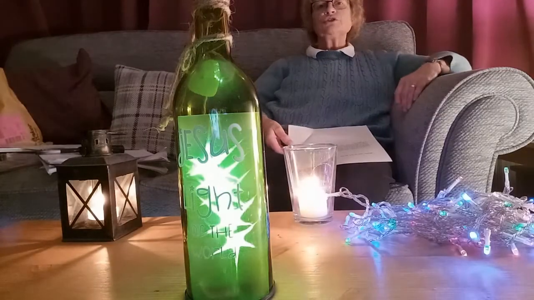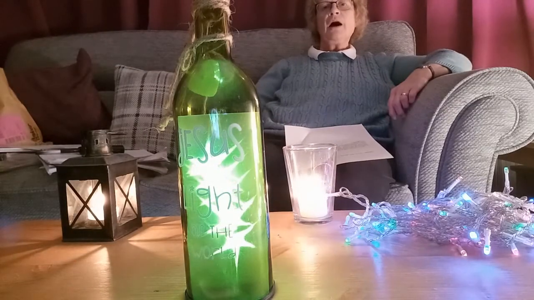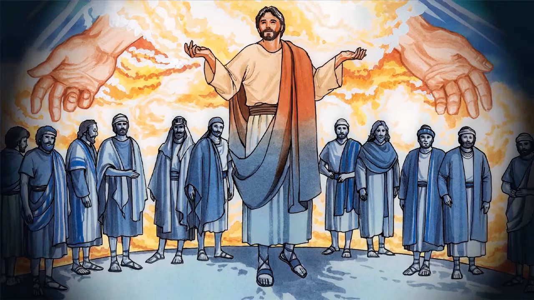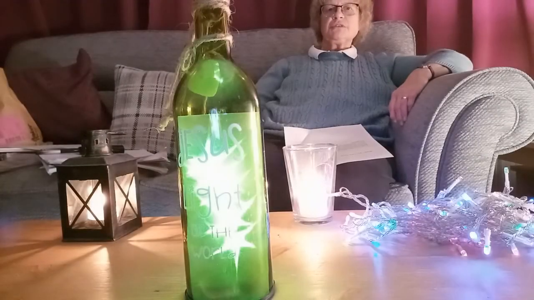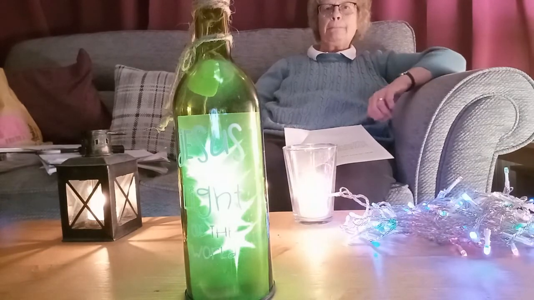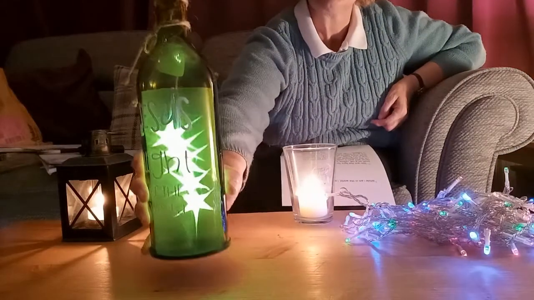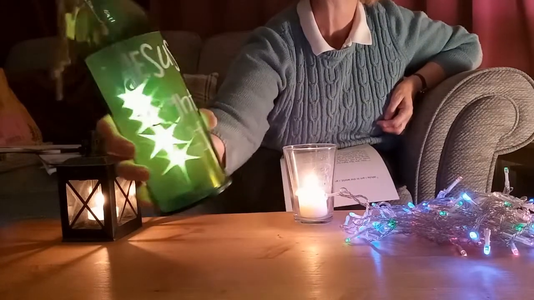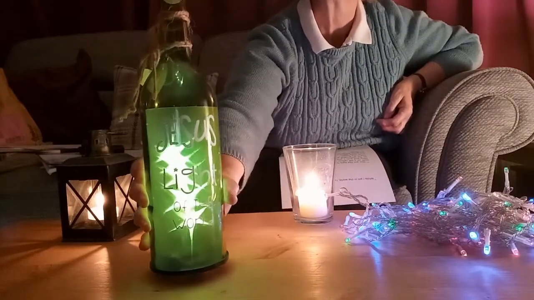And after he'd done that, Jesus said this to the people. He said, "While I am in the world, I am the light for the world." We can read about these events in John chapters 8 and 9. That's one of the descriptions that Christians use for Jesus. Jesus, the light of the world. You might see here I've got a decorative bottle that I was given one Christmas time. And it says here, Jesus, light of the world.